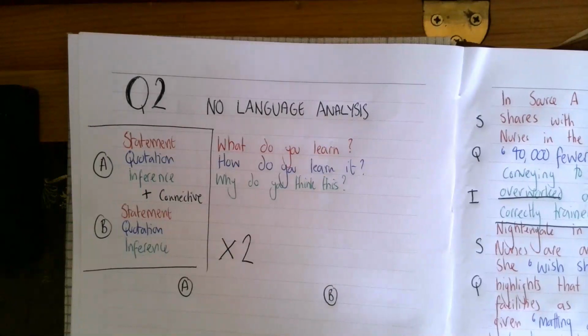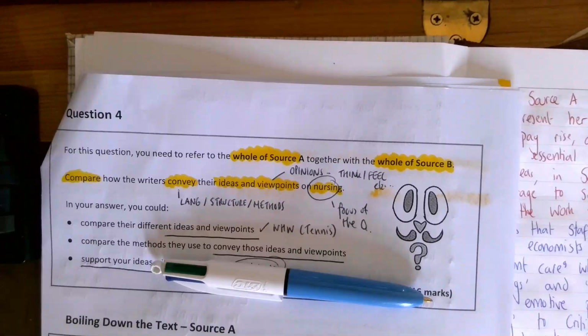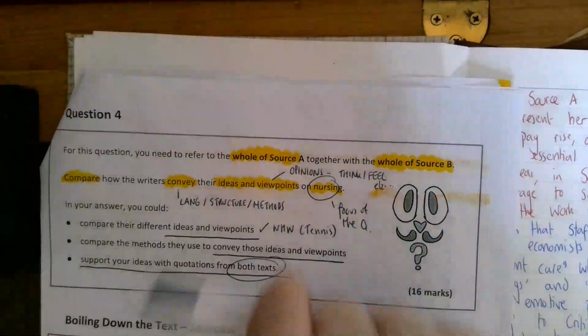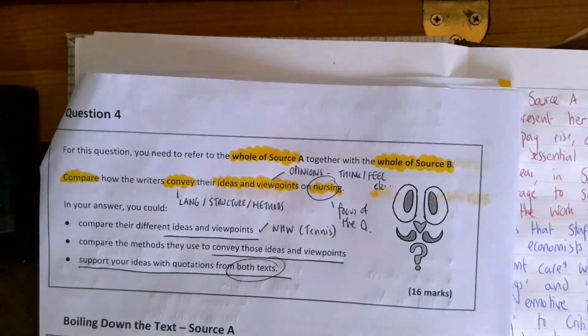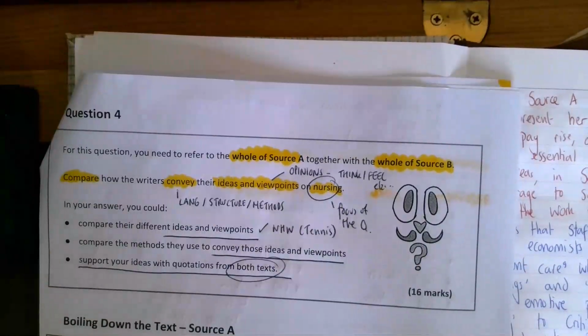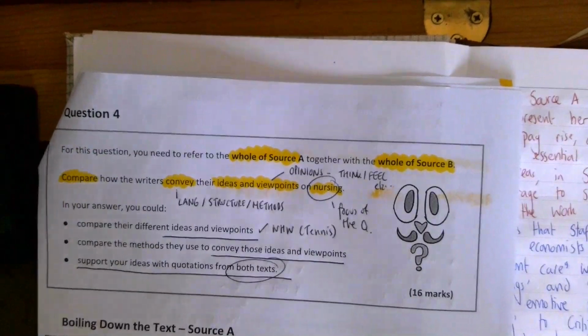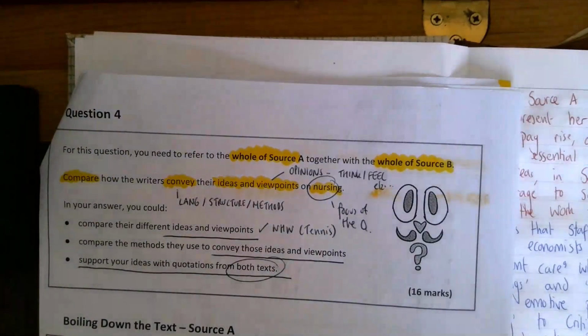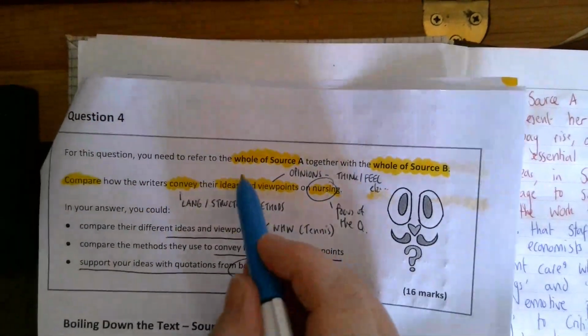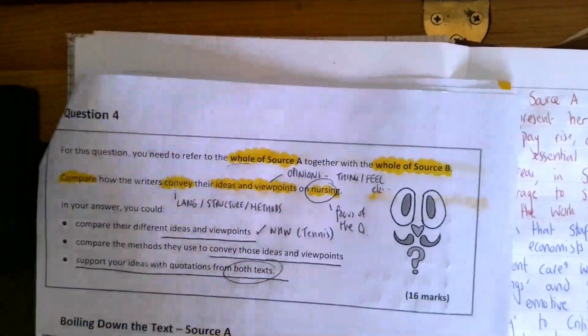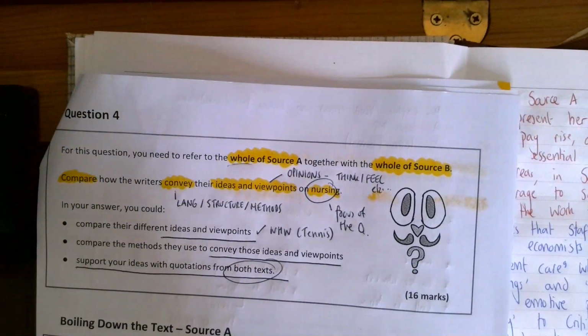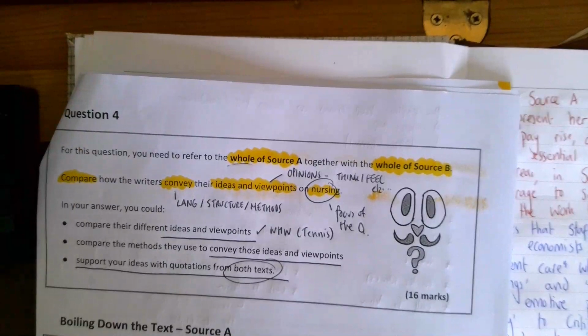So let's look now at question 4. So let's think about question 4. This question says, for this question you need to refer to the whole of source A together with the whole of source B. A little reminder that even though it says the whole of source A and the whole of source B, it doesn't mean you need to include something from every single section of the text. It simply means your ideas can be drawn from anywhere within the text.